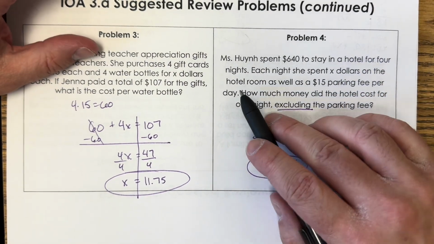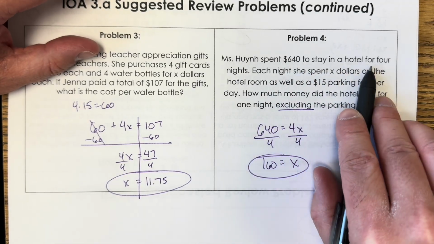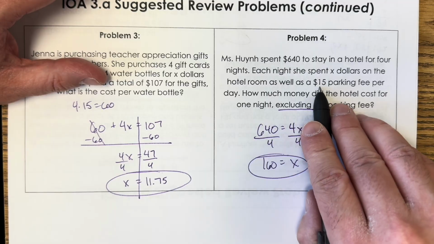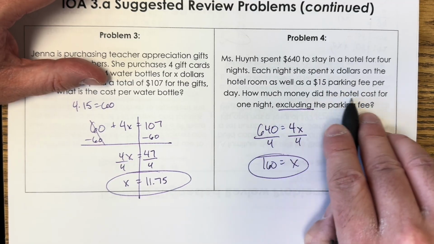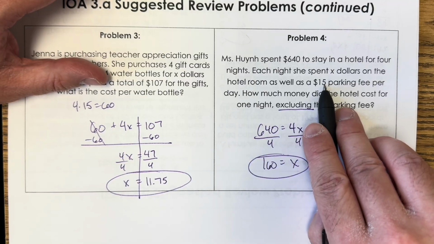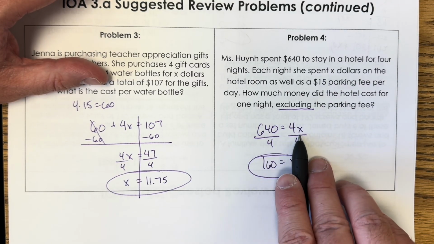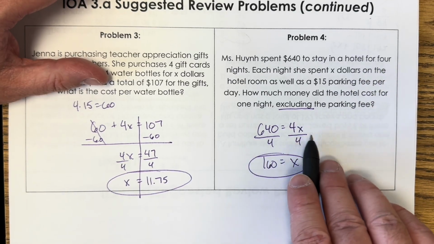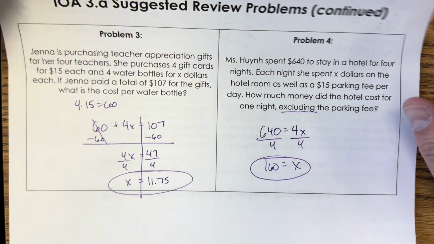It's fine. Ms. Hewin spent $640 to stay in a hotel for 4 nights. Each night she spent X dollars on the hotel room, as well as a $15 parking fee. How much money did the hotel cost per night, excluding the parking fee? So this $15 has nothing to do with the situation. It's just $640 equals 4X, because she spent for 4 nights. So 4 divided by 4 on both sides. She spent $160 a night.